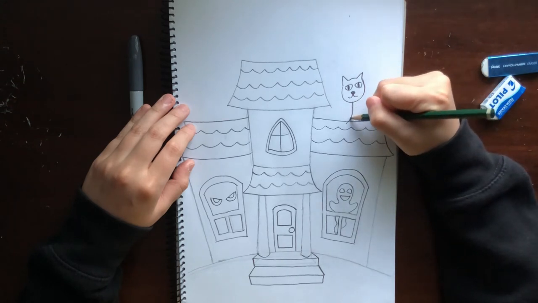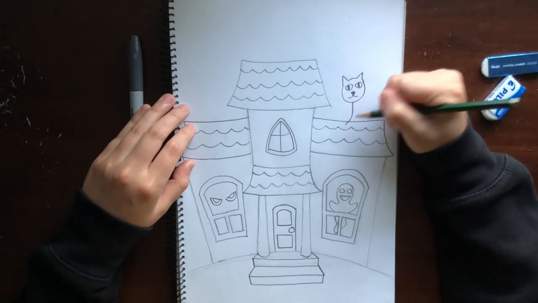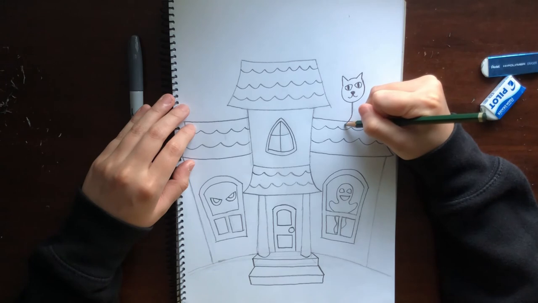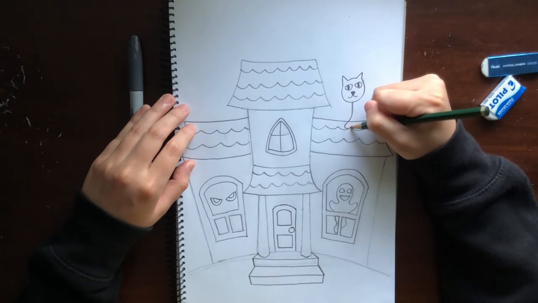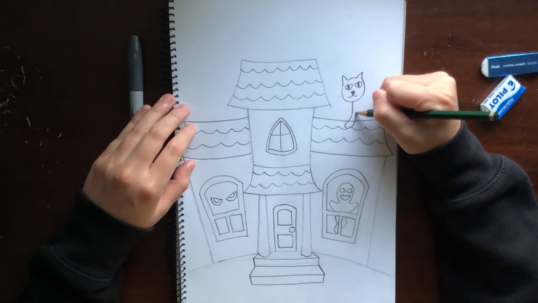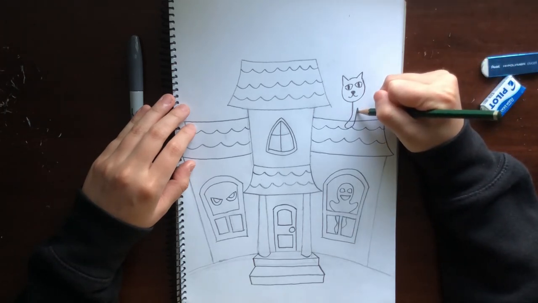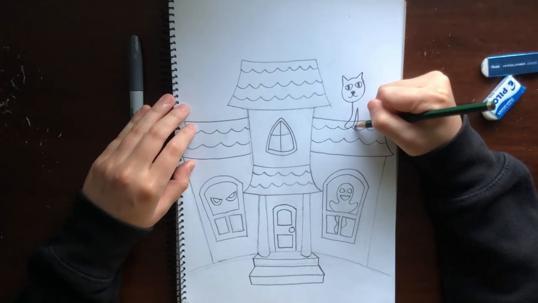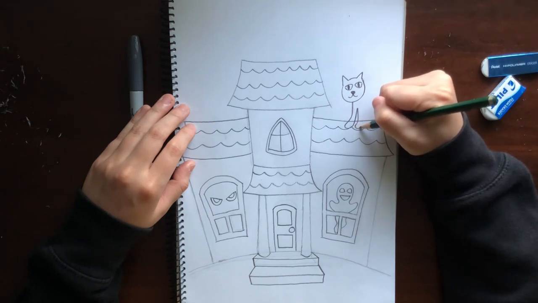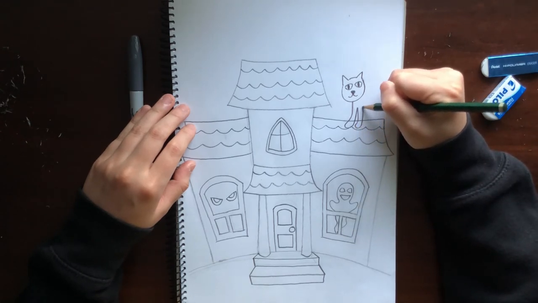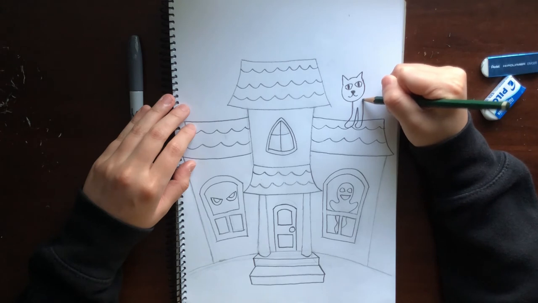It's curved, and then we round it and then go up again, and we go down with a curvy line again, and then round and up.